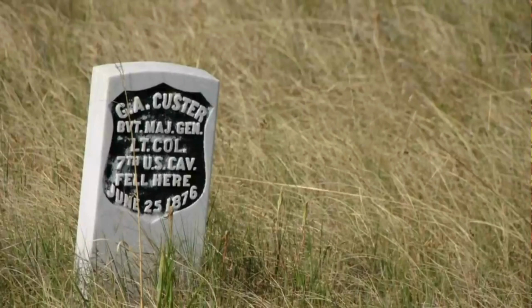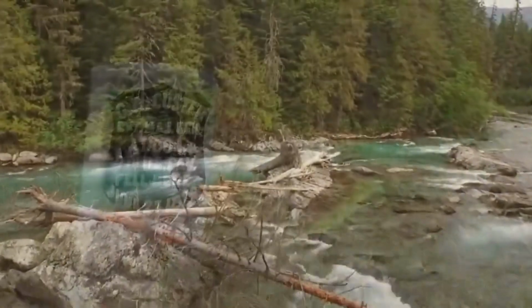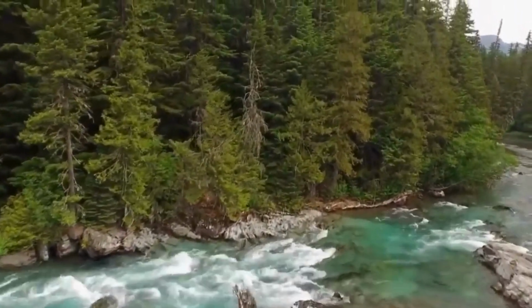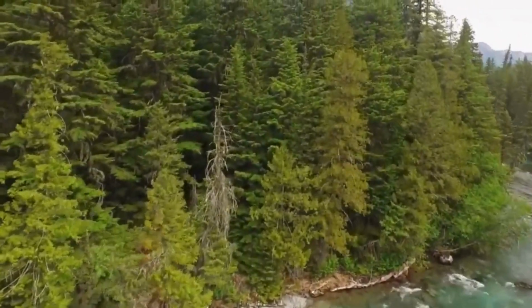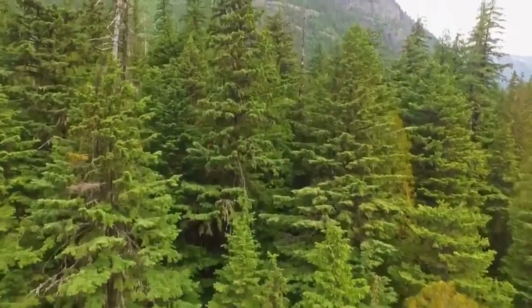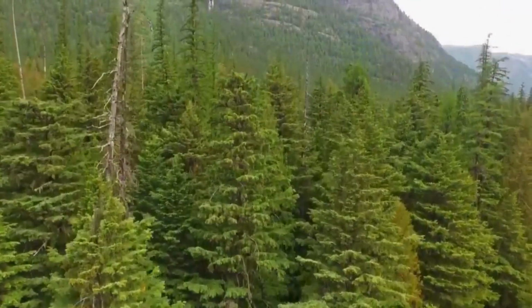Alongside Custer, 210 men met their end while another 52 lost their lives under Reno's command. They were given hasty burials while an estimated 60 Indian warriors perished in the battle. Pretty crazy numbers compared to U.S. deaths and Lakota and Cheyenne deaths.